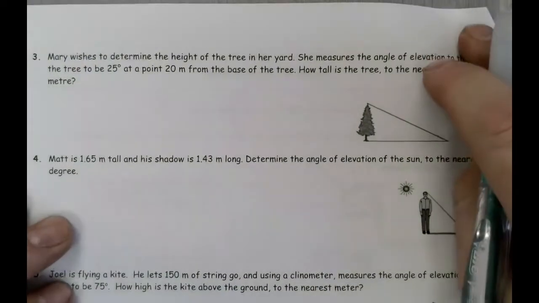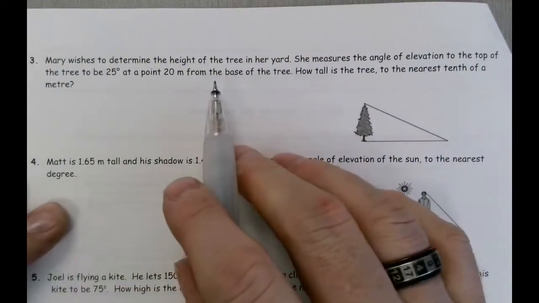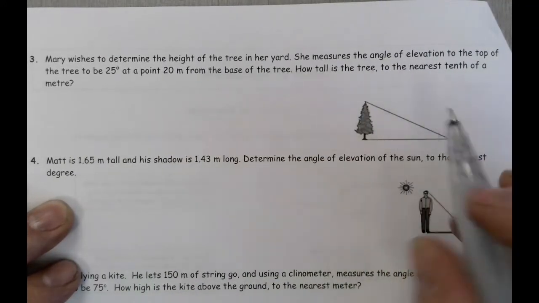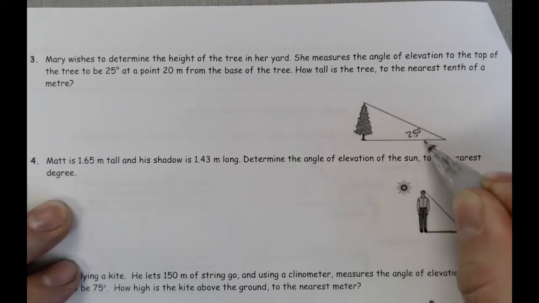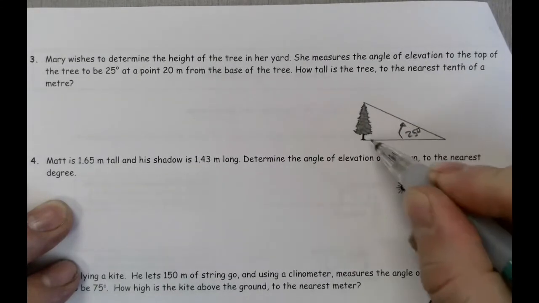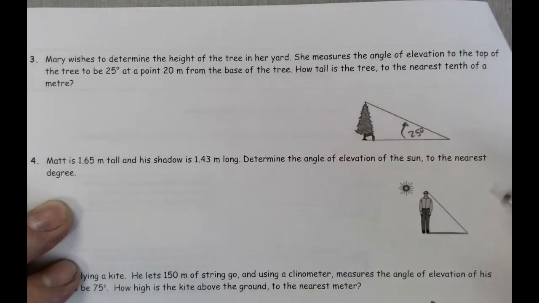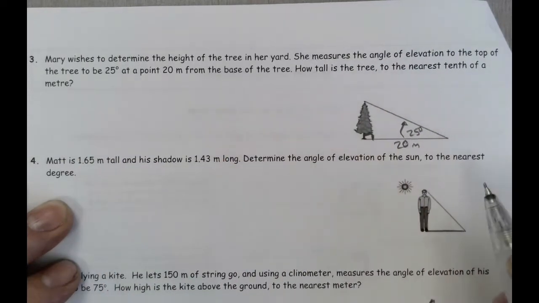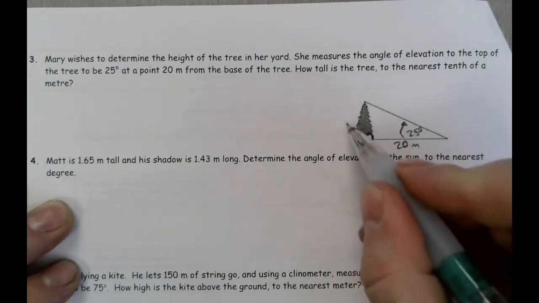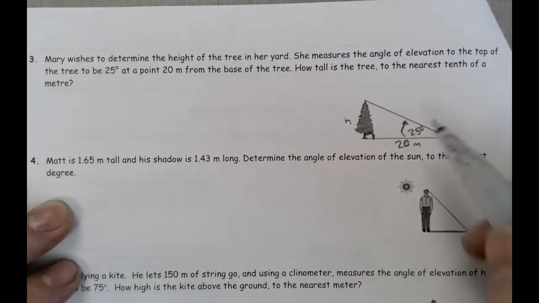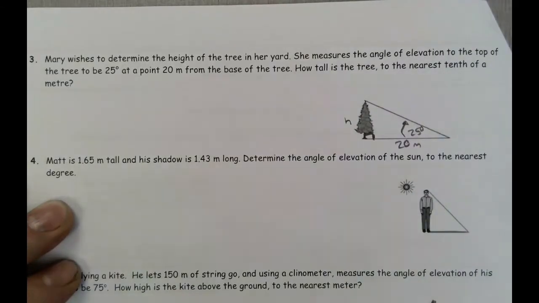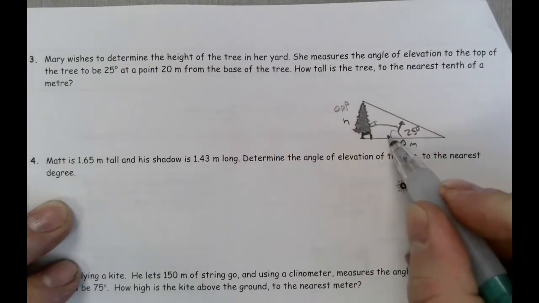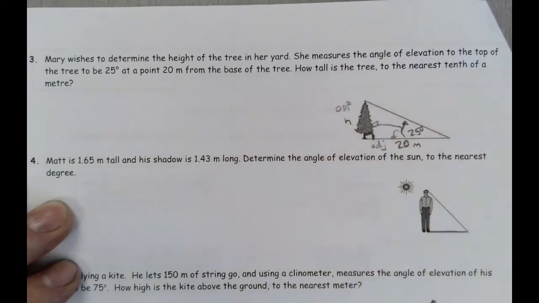Right, our next problem here says Mary wishes to determine the height of a tree in her yard. She measures the angle of elevation to the top of the tree to be 25 degrees. Okay, so that's going to be this angle right here, from the horizontal up to the line of sight. And the tree we're going to assume is perpendicular to the ground, at a point 20 meters from the base of the tree. How tall is the tree to the nearest tenth of a meter? So let's call that h. All right, well, here's our angle, and that's going to help me define. The h is going to be my opposite. That's what I'm looking for. And down here, this is going to be my adjacent.